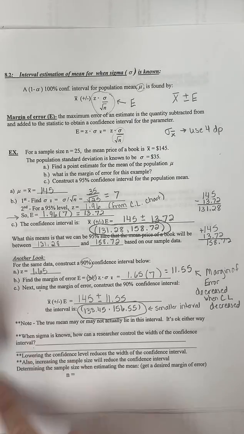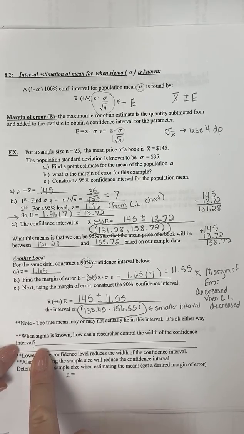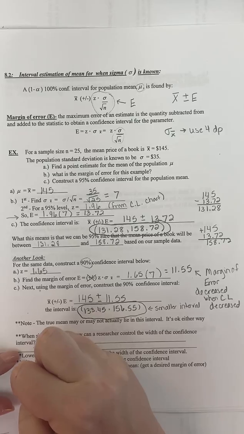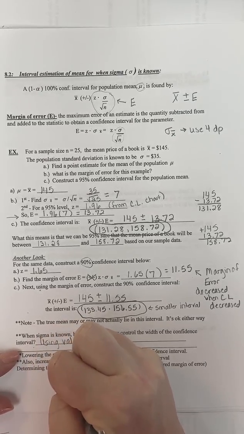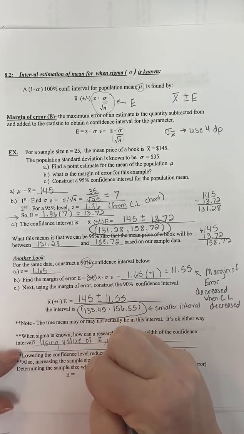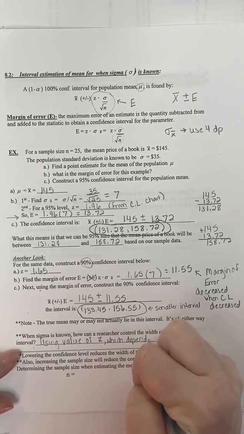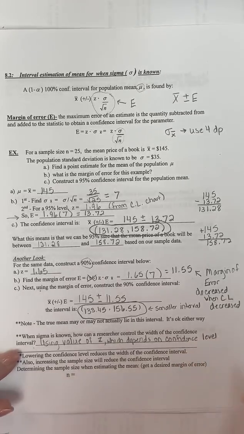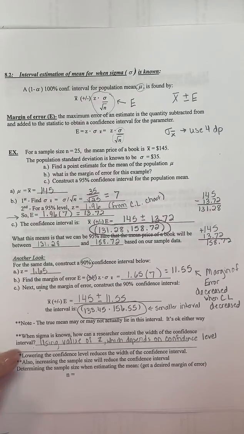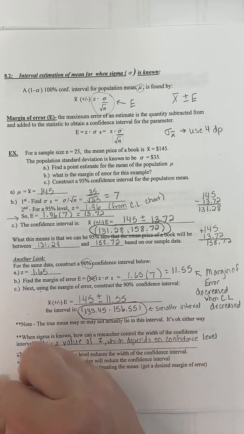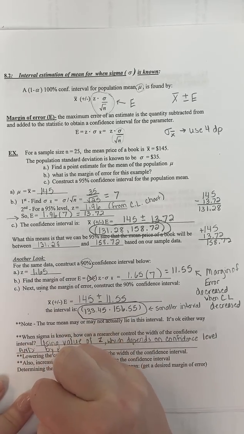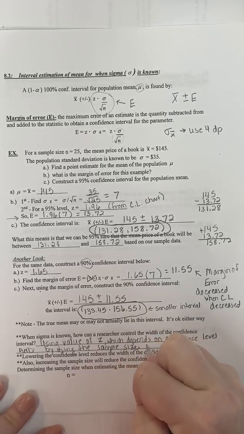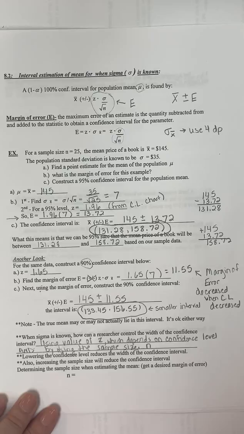Okay, so here's a Wiley question and a test question. When sigma is known, how can a researcher control the width of a confidence interval? Well, you can do that using the value of z, which depends on your confidence level, okay? You can also use the sample size n, okay? So let's go into a little bit more depth on that.